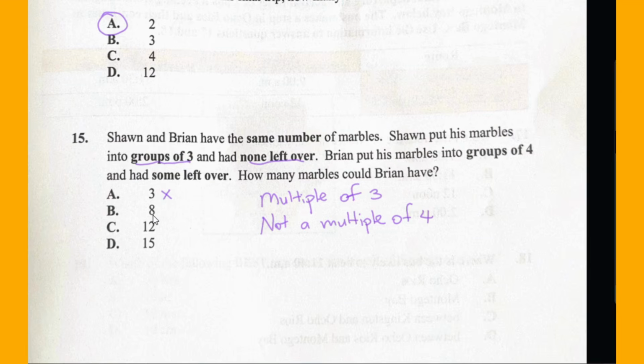Option B, 8 is not a multiple of 3, but it is a multiple of 4. So we're going to eliminate that one as well. Option C is 12. 12 is a multiple of 3, but it is also a multiple of 4. So we're going to eliminate 12 as well. So the answer is D, 15.